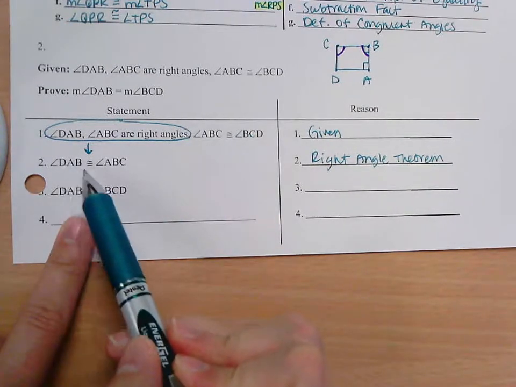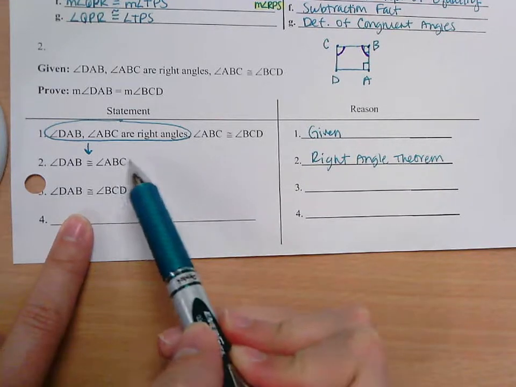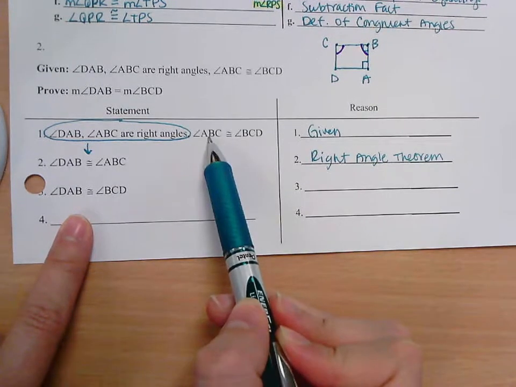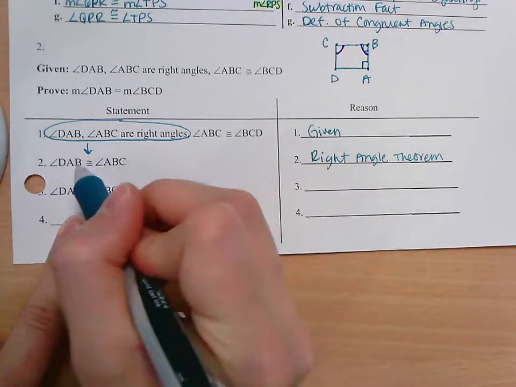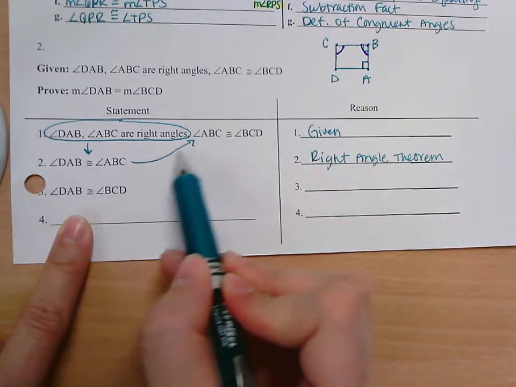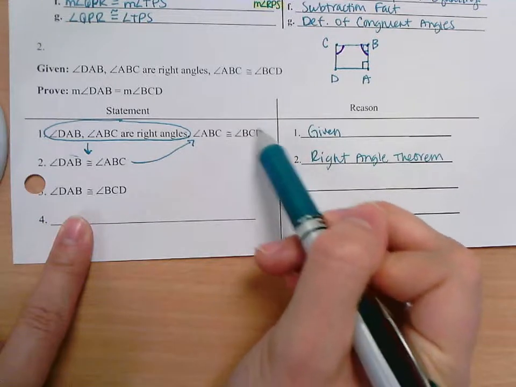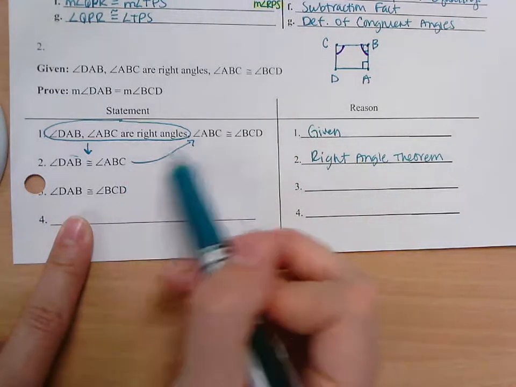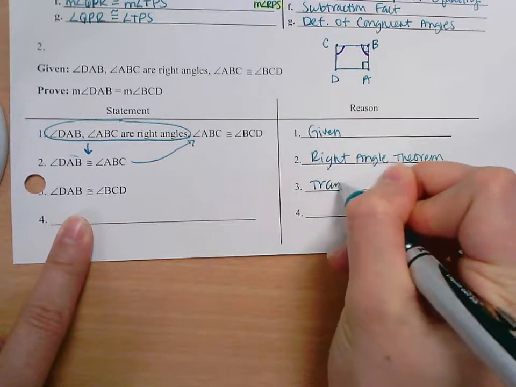So notice line 2 says DAB is congruent to ABC. And then I have ABC is congruent to BCD. So if I put line 2 together with this and kind of follow that along, that's what's giving me DAB and BCD being congruent. They're both congruent to ABC. So that is transitive.